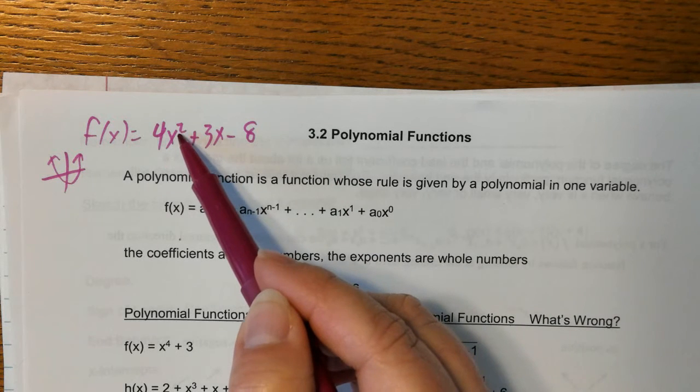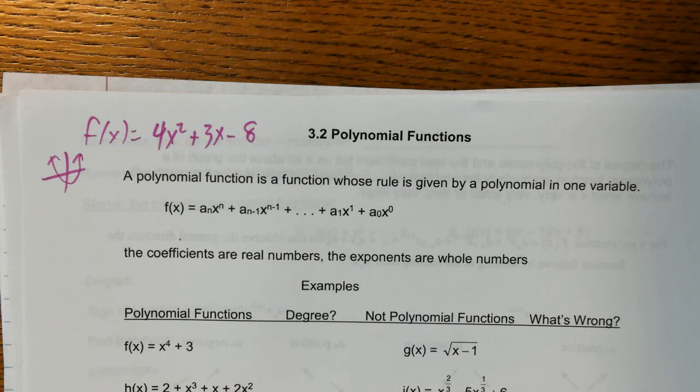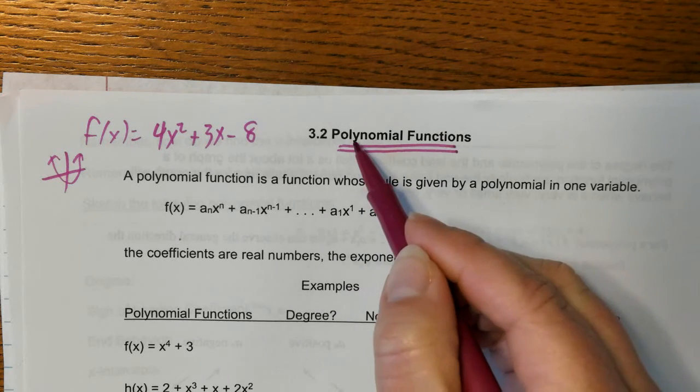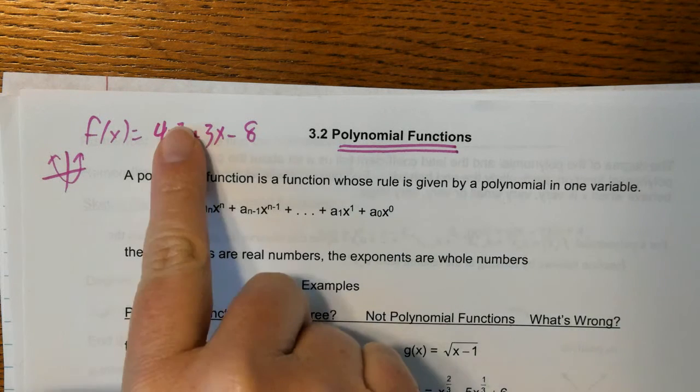What if this exponent on the x was higher than 2? What if it was 3, or 4, or 5, or 6, or some even higher number? Okay, we call those polynomial functions. That prefix poly just means many. Okay, so you can have many exponents. It can be higher than 2.